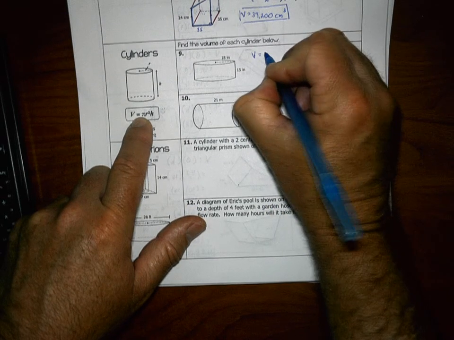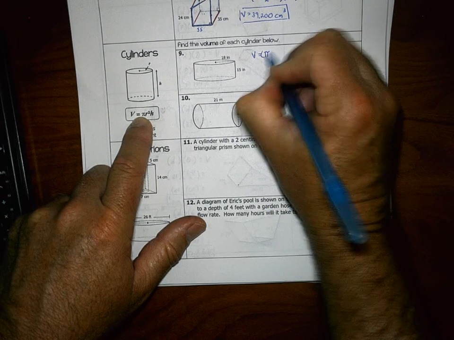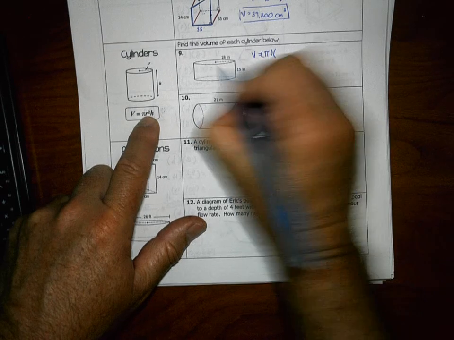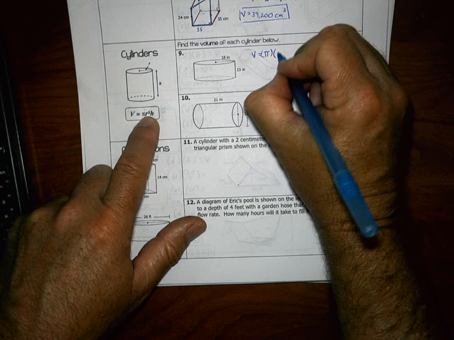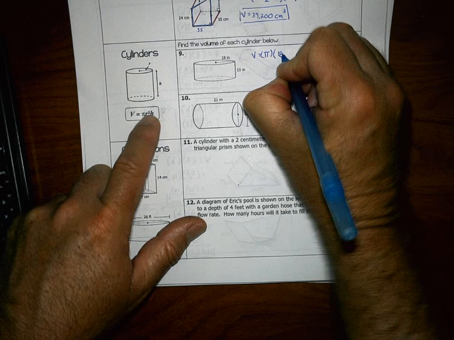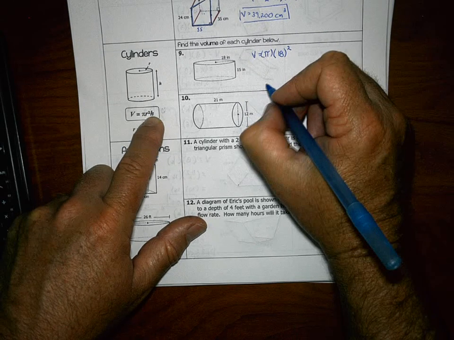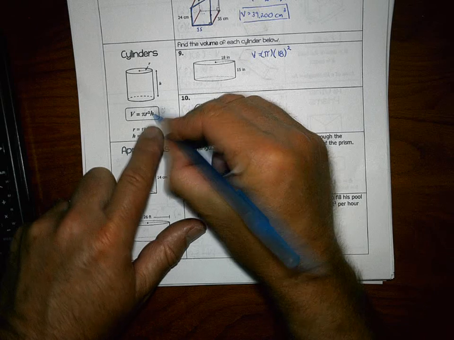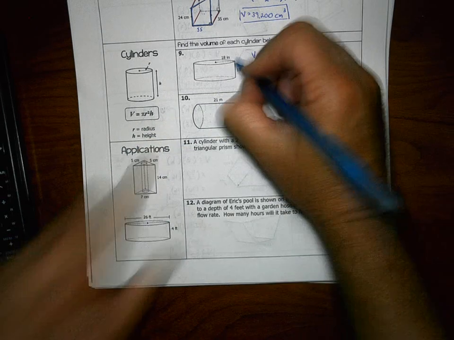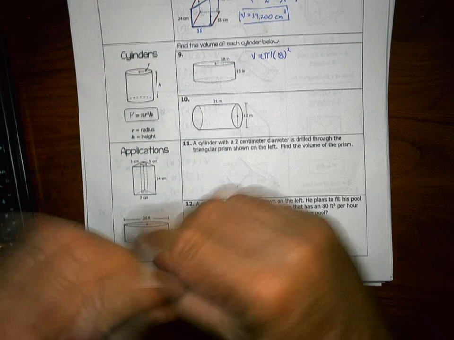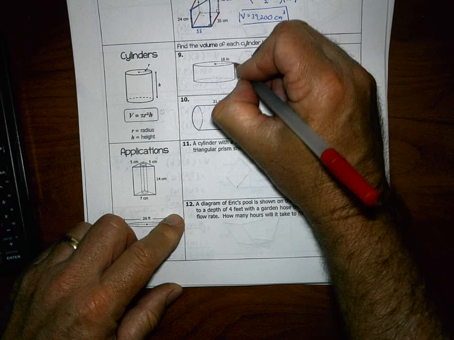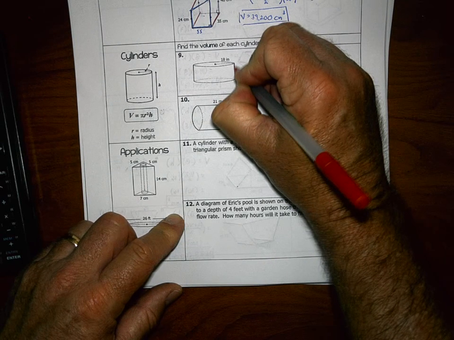We are going to multiply it by the radius, which in number 9 is 18. And it's always going to be the radius to the second power, so it's going to be pi times 18 to the second power, and then we're going to multiply it by the height. And the height of a cylinder is always the line segment that connects the top and the bottom together, or the two circles together.